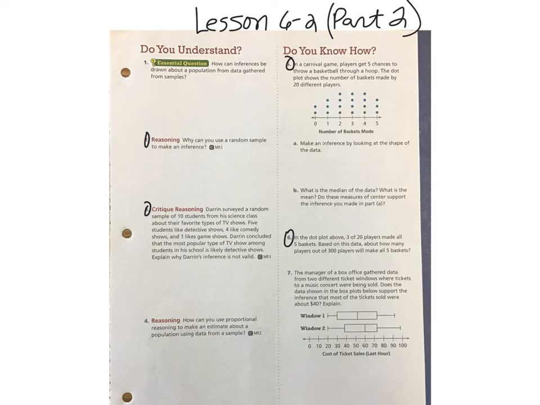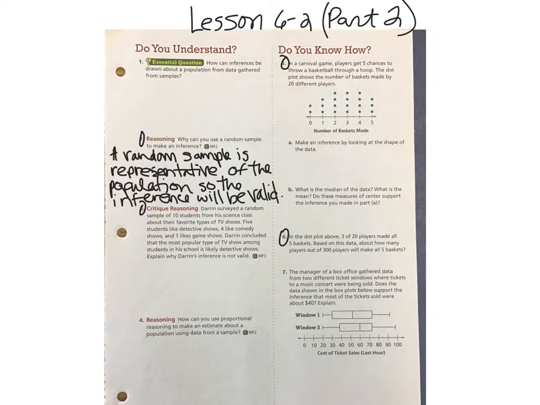Now let's go ahead and look at the second part of Lesson 2, which is the practice work. Let's first look at question 2. Why can you use a random sample to make an inference? Well, remember that a random sample is often representative of the population, and when that's the case, we know that the inference will be valid. So we can use a random sample in order to make an inference or draw a conclusion about what the rest of the data might show.